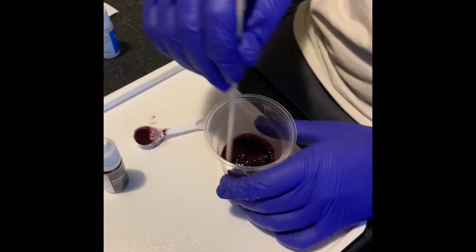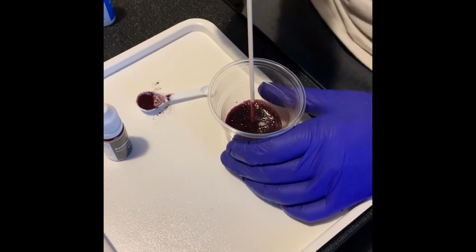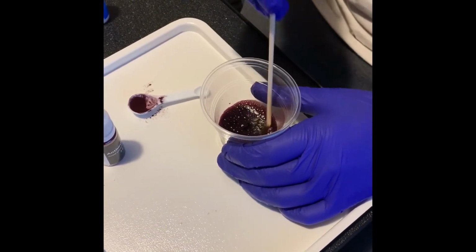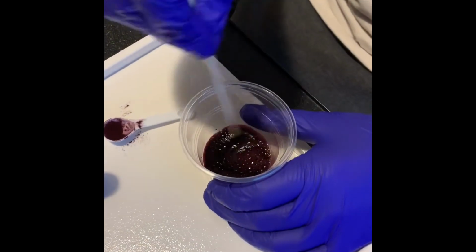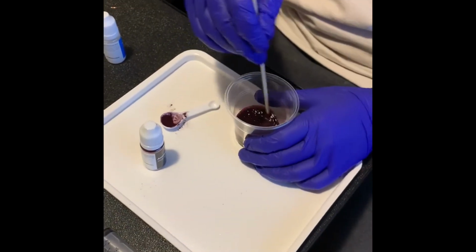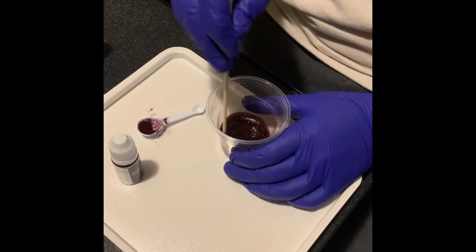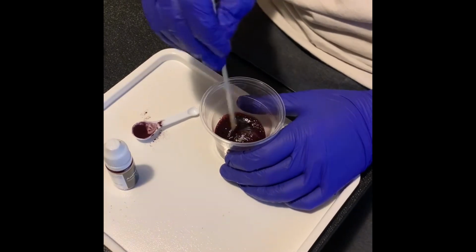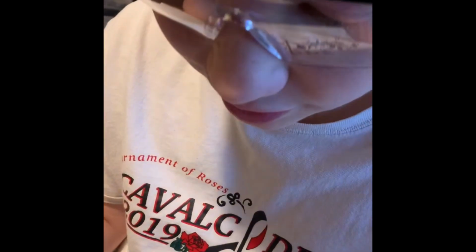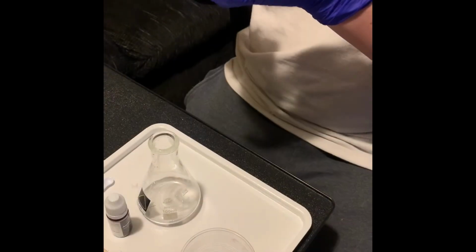So this is the water and anthocyanin. Anthocyanin. I'm just mixing it. Okay. Anything happening? Any reaction? I don't know. It's just water, so probably not. Okay. It's probably just to make it into liquid. It's red now.